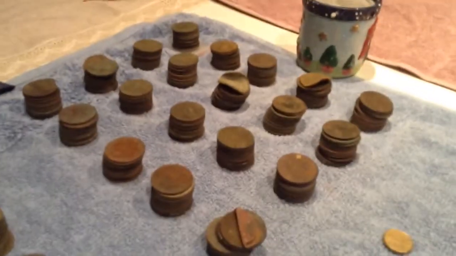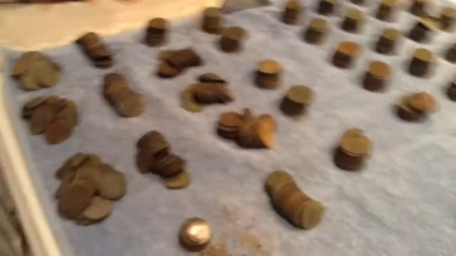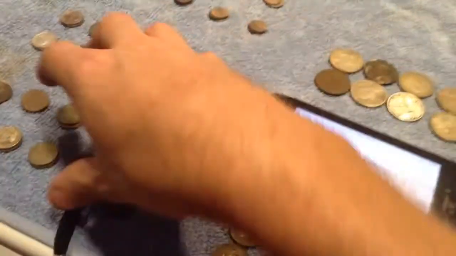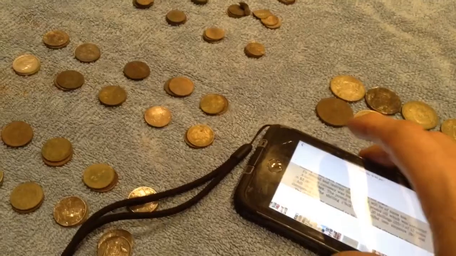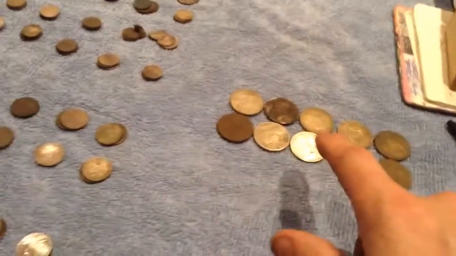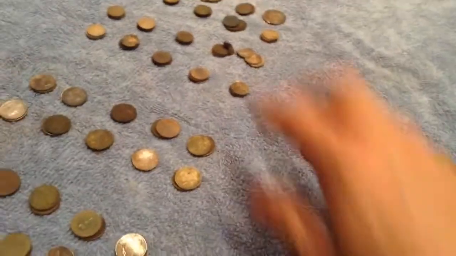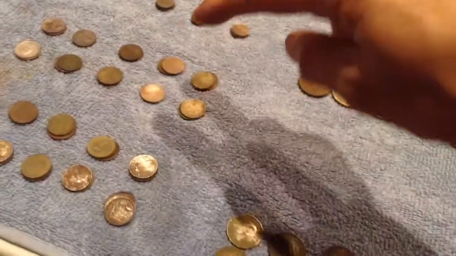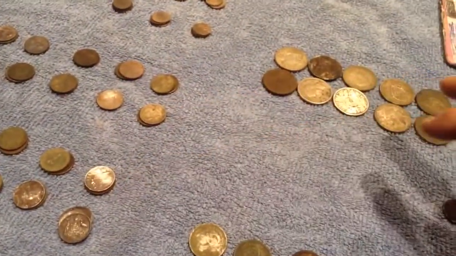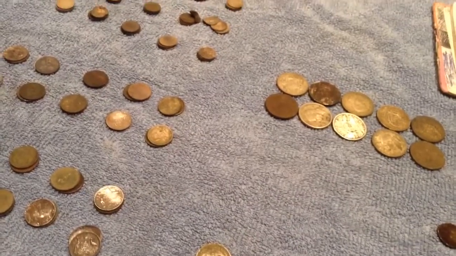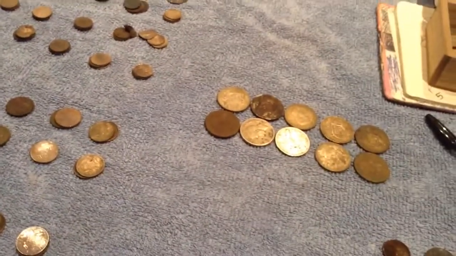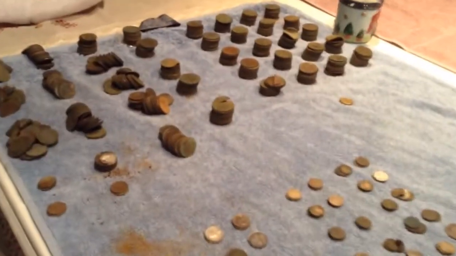So technically I've found $2, $4, $6, $8, let me work this out, 2, 4, 6, 8, 10, $10. At least that's $10 in today's money.